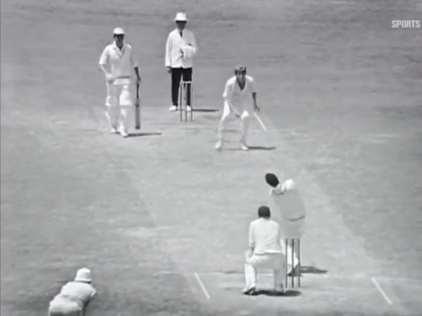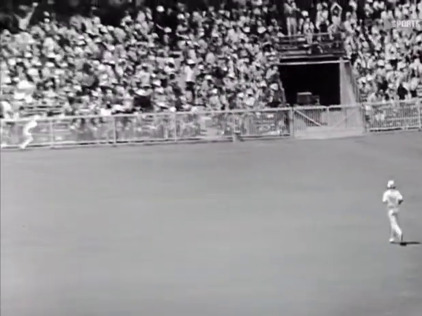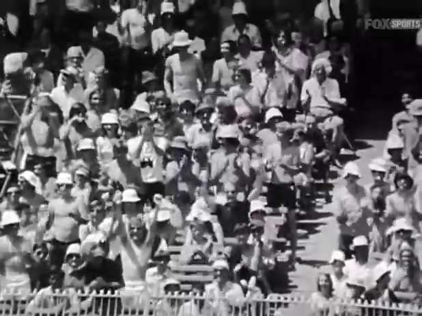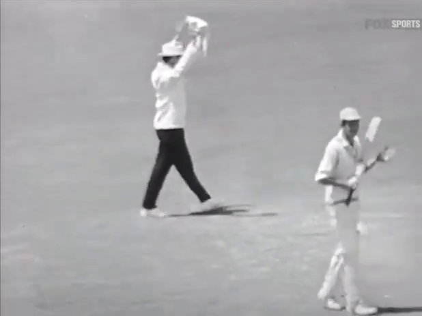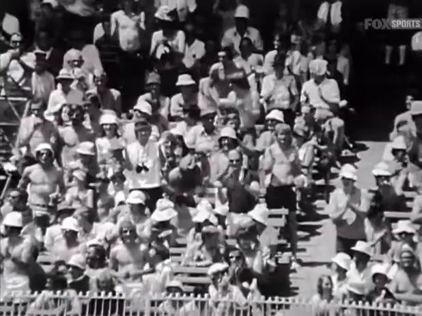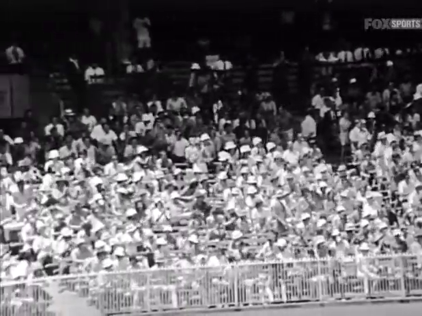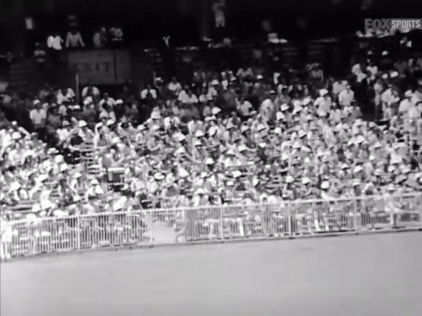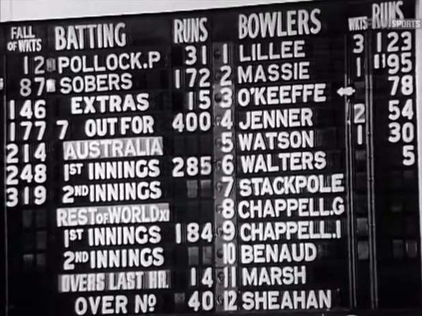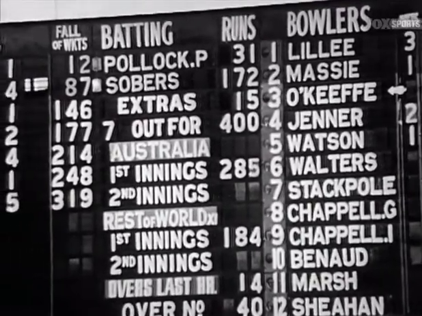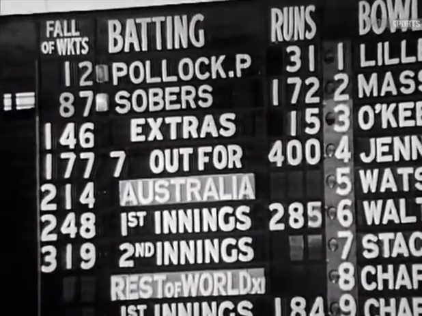O'Keefe bowling. And in the air, lofted, that could be 6. Beautiful shot. That's a 6. Well, that brings the 400 up. Beautiful off drive by Sobers. He just moved straight underneath it, and away it went, clearing the fence by 10 yards. The 400 up in 500 minutes. Australia now will want 300 to win from now on, 300 plus. Sobers 172.